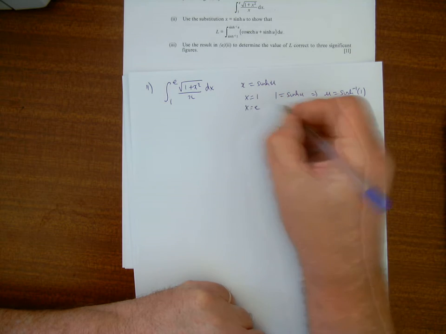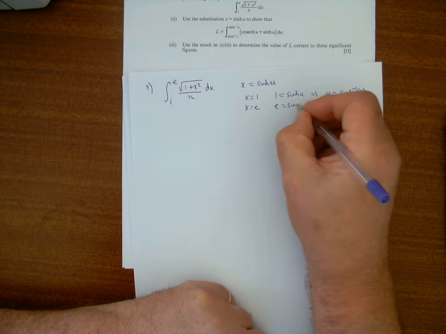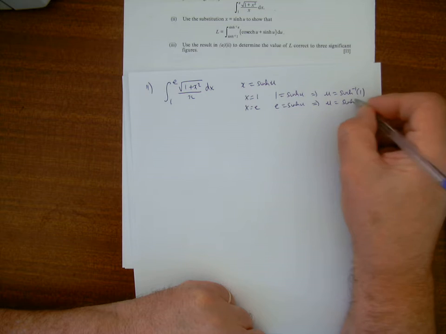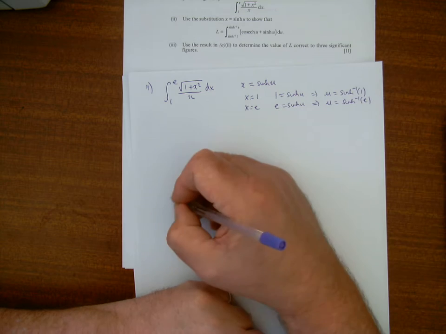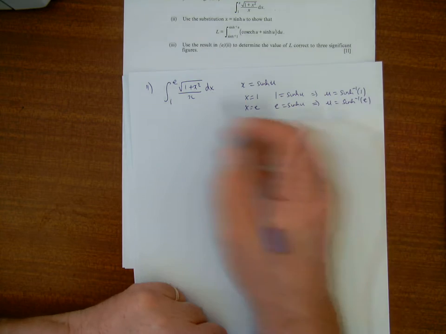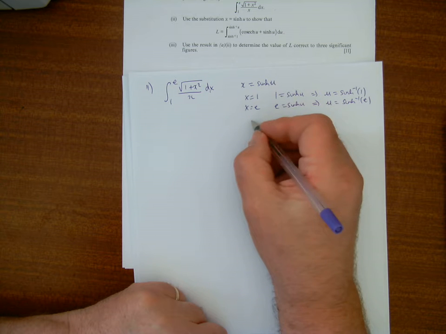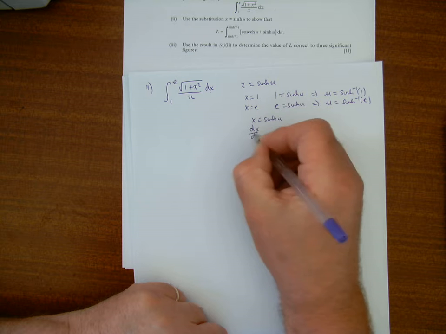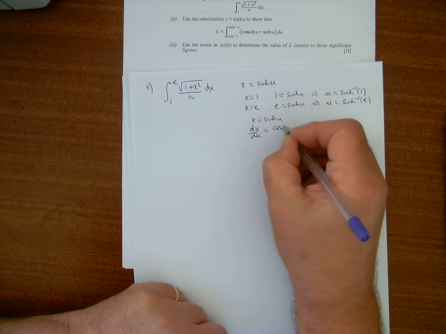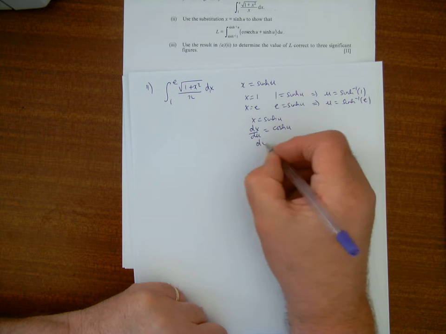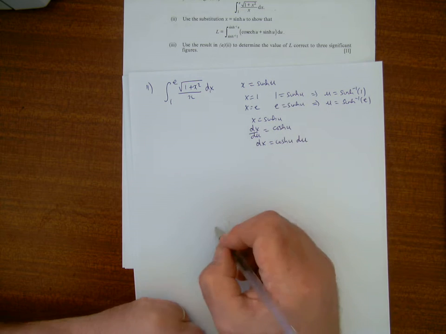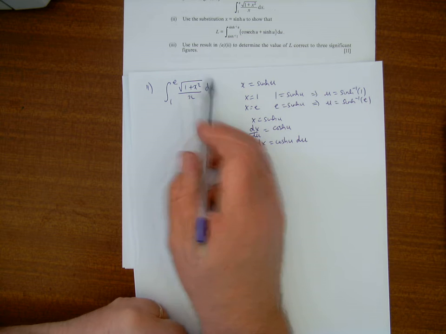If x is e, e is sin u, which gives me u is sin to the minus 1 of e. So that's the limits. So together dx, x is sin u, so dx by du is cos u, so dx is cos u du, and I'm ready to substitute into this integral.